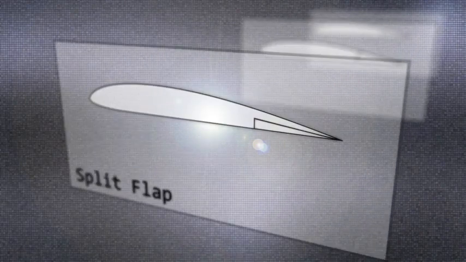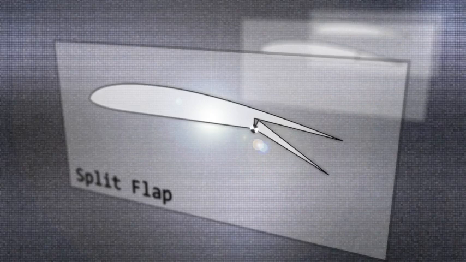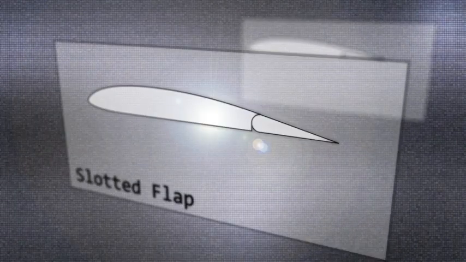The split flap is hinged on the bottom of the wing. When deployed, it looks like the wing splits, which is where the split flap gets its name. This leaves the top edge of the wing unaffected and significantly increases the amount of drag created compared to the plain flap. Next is the slotted flap.